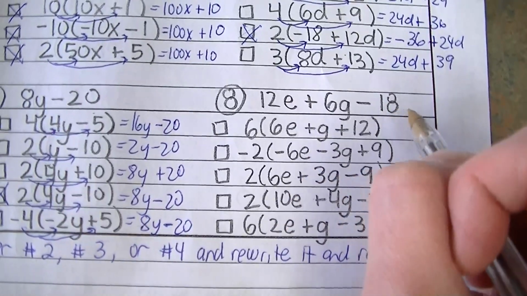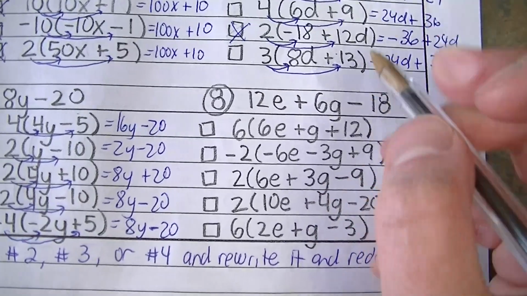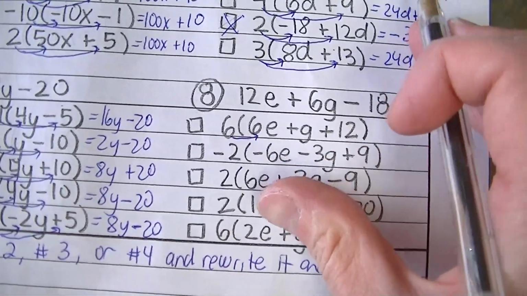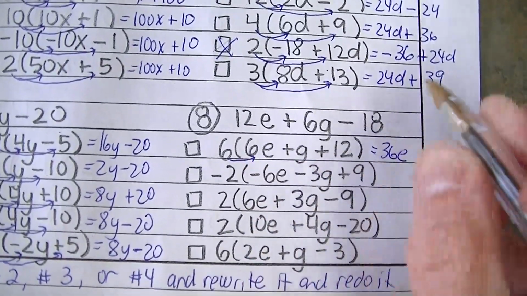Okay, sorry. Number 8, simplify or select all expressions that are equivalent to this given expression. And again, it's an expression because there's no equal sign. So 12 times e plus 6 times g minus 18. So I'm going to use the distributive property. 6 times 6e is 36e. And I can stop right there.